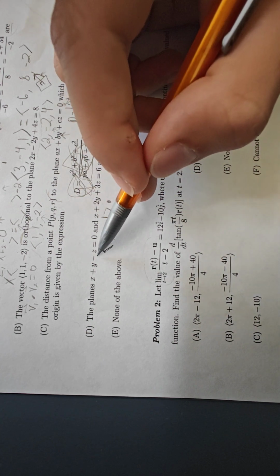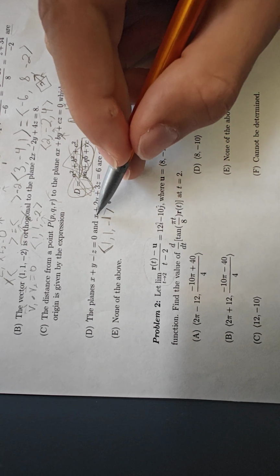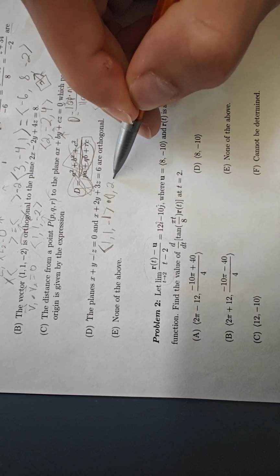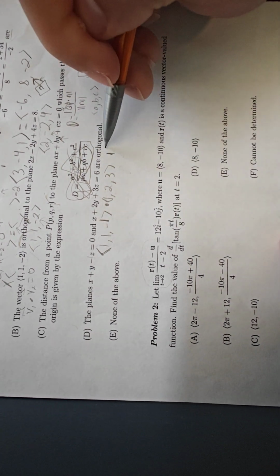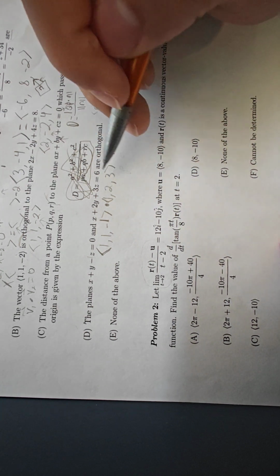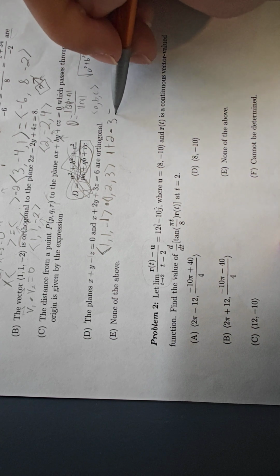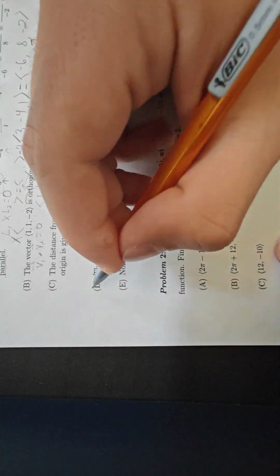That's just taking the number in front of the x, y, and z components, dotted with 1, comma, 2, comma, 3. 1 times 1 is 1, plus 1 times 2 is 2, plus negative 1 times 3, which is negative 3. 1 plus 2 is 3, minus 3 is equal to 0. So these are orthogonal. That checks out.